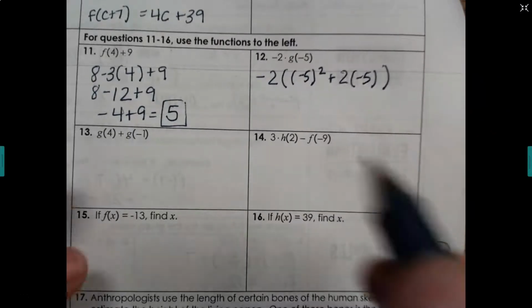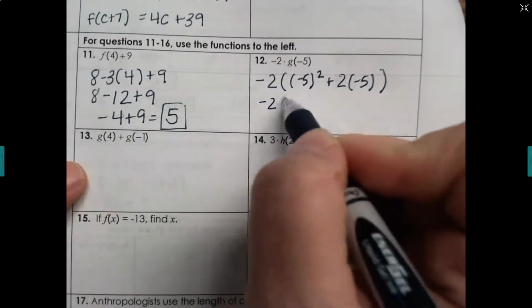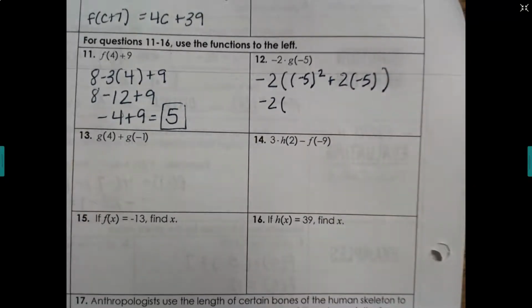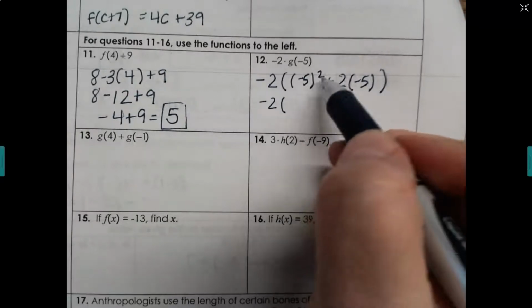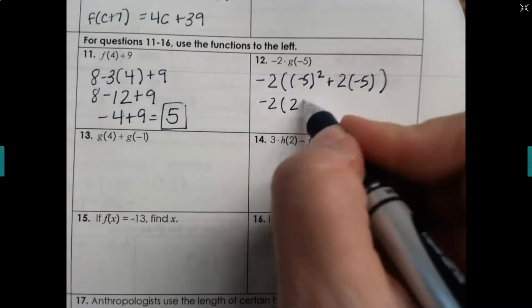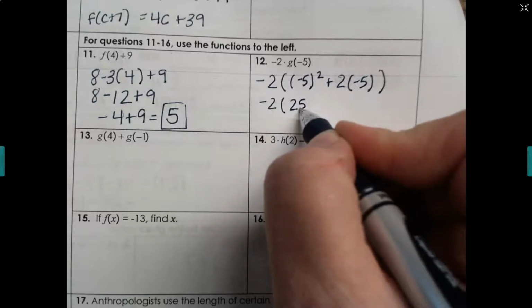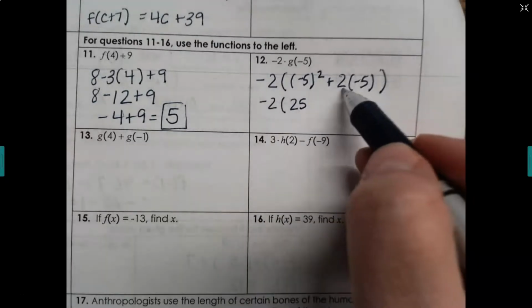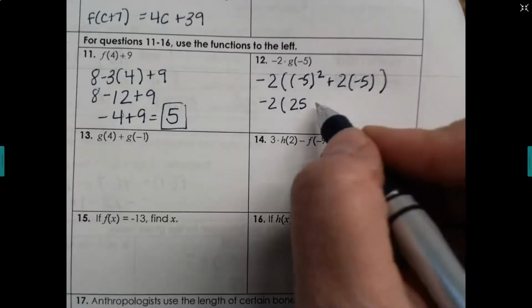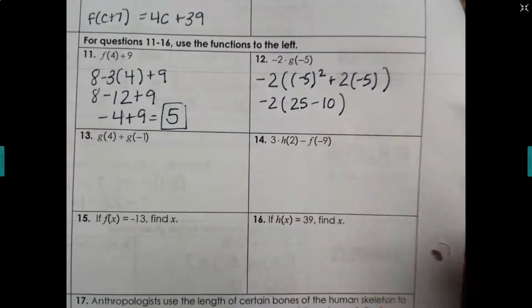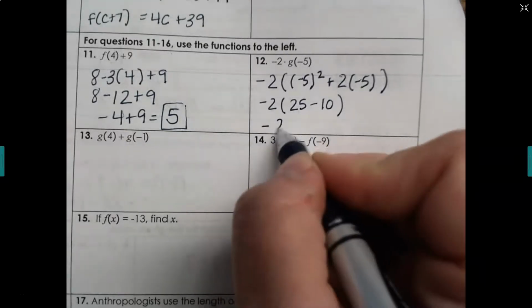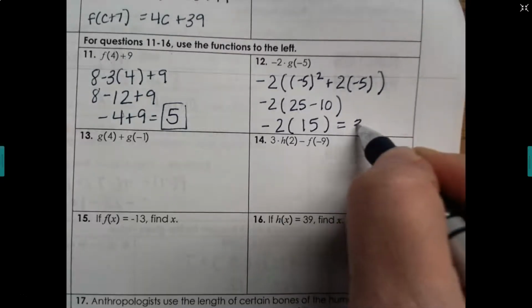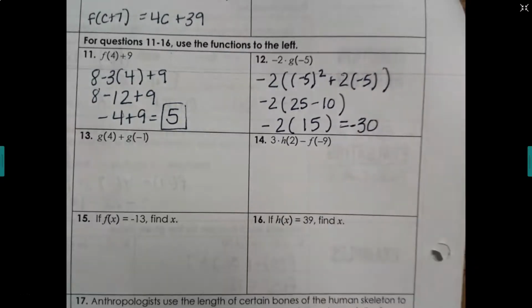Okay. So I have negative 2 times, now I'm going to start simplifying inside my parentheses. I have negative 5 squared, that's going to be 25, because negative 5 times negative 5 is 25. And then I have a positive 2 times a negative 5, minus 10. So now I have negative 2 times 15, which is going to equal a negative 30.